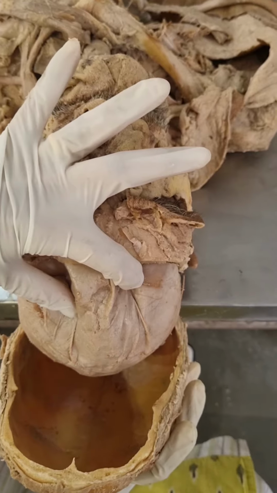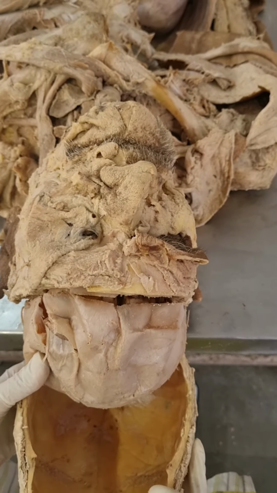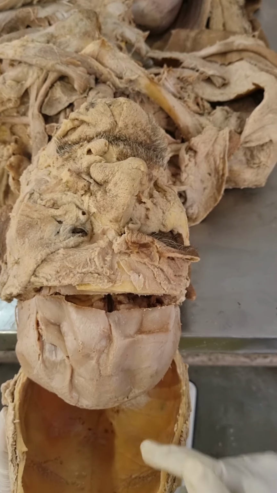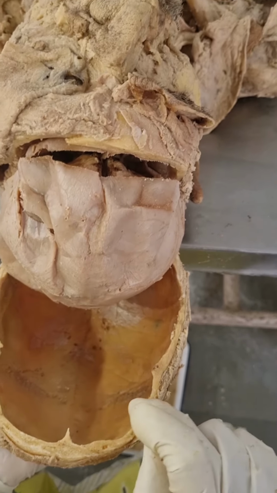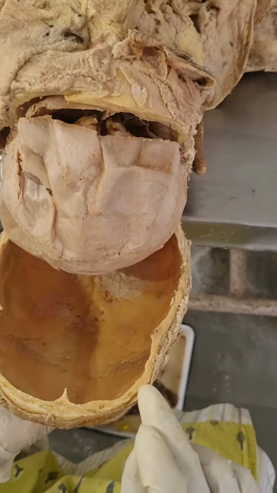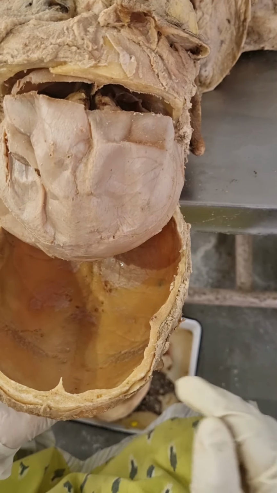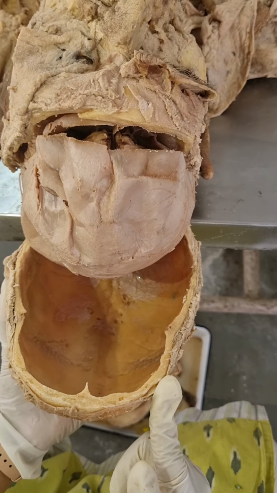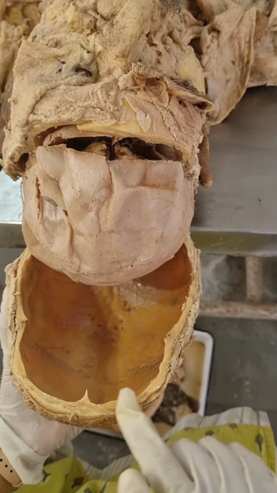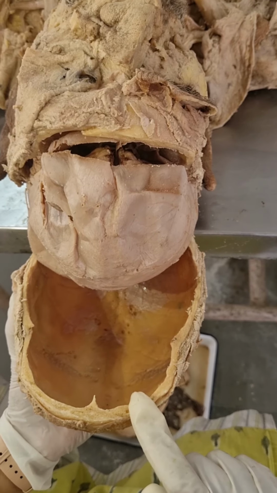See, like this. This is the skull cap. Now you are able to see this is the endocranium. This is the inner table of the skull. This is the outer table of the skull. This is the diploe. The inner table and outer table are made of compact bone, and the intermediate area, that is the diploe, is made up of spongy bone.